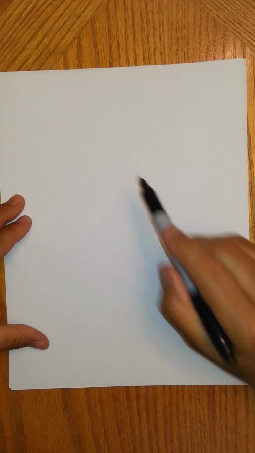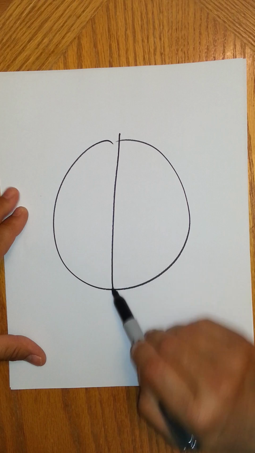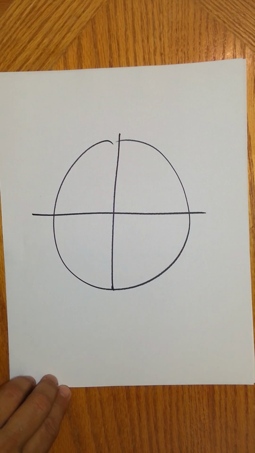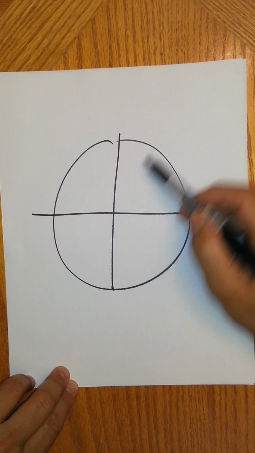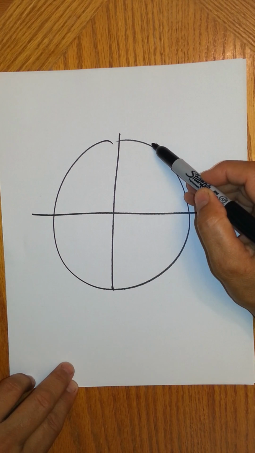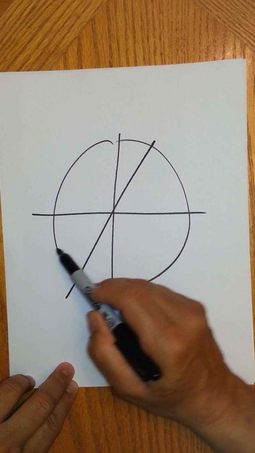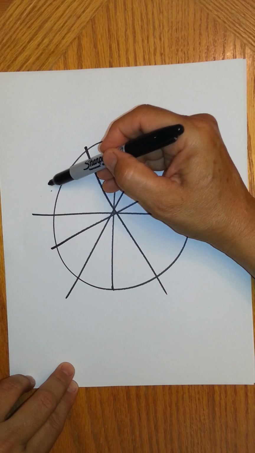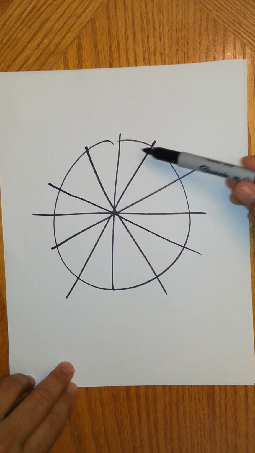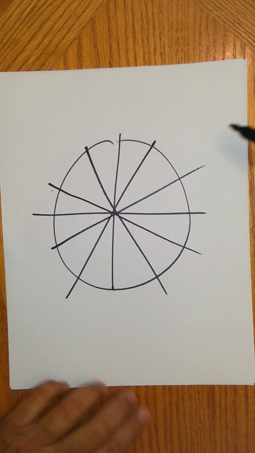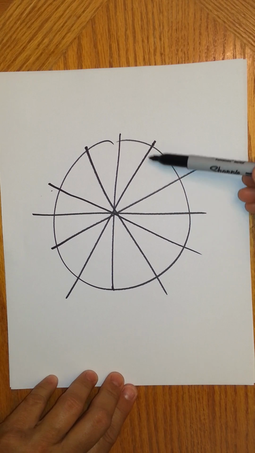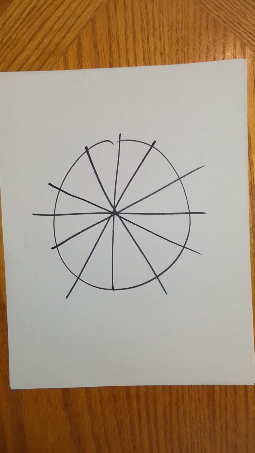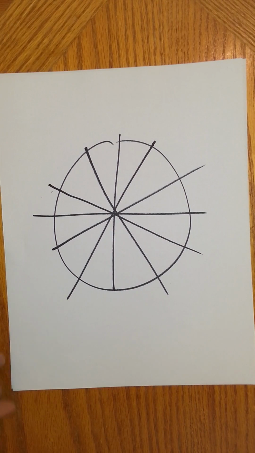you could take a circle and divide it in half, in fourths, and divide each fourth into thirds, right? So you'd be saying, here's about a third, here's about a third, and here's about a third, and maybe here's about a third. So when you divide a fourth into thirds, you're dividing into twelfths. So 1 twelfth, 2 twelfths, 3, 4, 5, 6, 7, 8, 9, 10, 11, 12 twelfths. Okay? So that's what we're looking at.